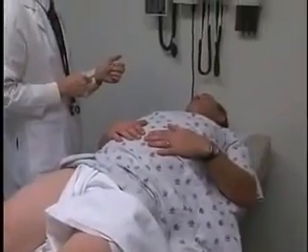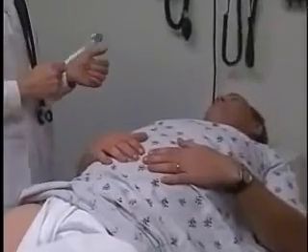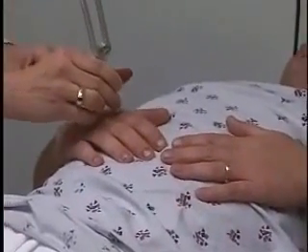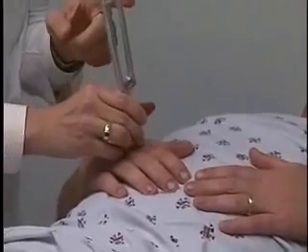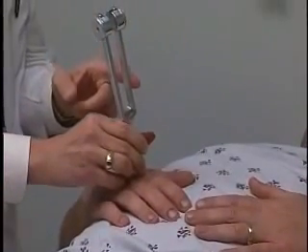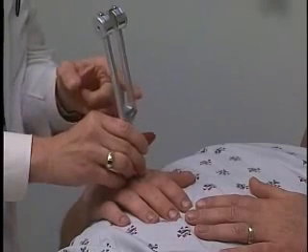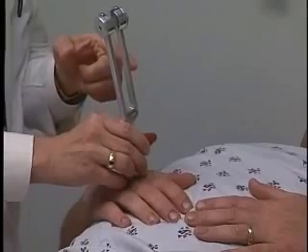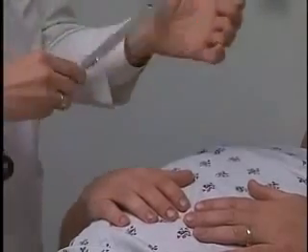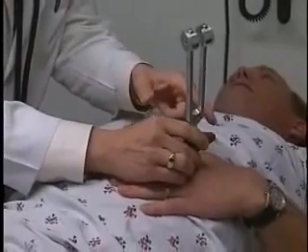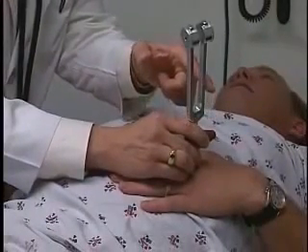Okay. Open your eyes. Next thing I'm going to do is this is a tuning fork and it has a vibration sense to it. I'm going to put it on your knuckles. And I want you to tell me if you feel the vibration and then also tell me when you feel it go away. You feel that? Yes. Okay, tell me when it goes away. Now. Good. Same thing over here. You feel that? Yes. Okay, then tell me when it goes away.